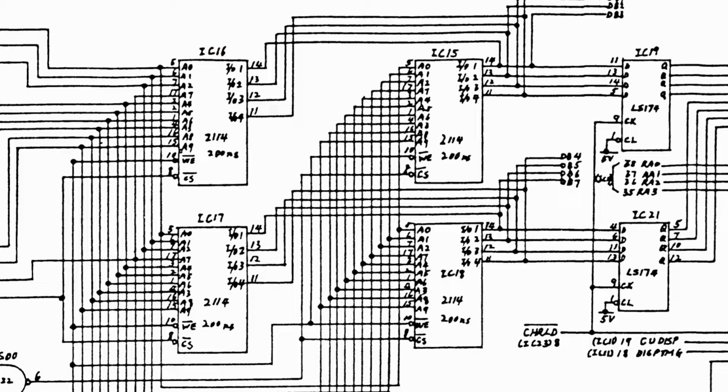And this is our 2 kilobytes of static RAM. Each IC is 1 kilobit by 4, which is evidenced by the address lines being A0 to A9. That's the number of bits you need to address 1024 locations, each of which is storing 4 bits, which we can put out into these latches over here.